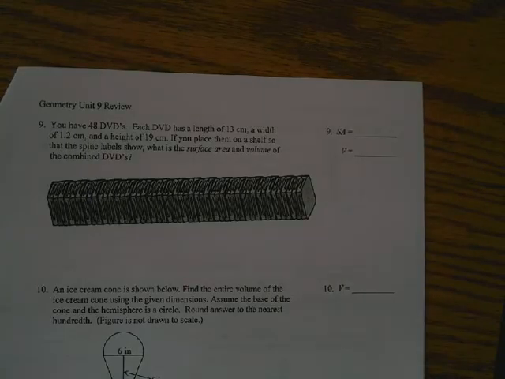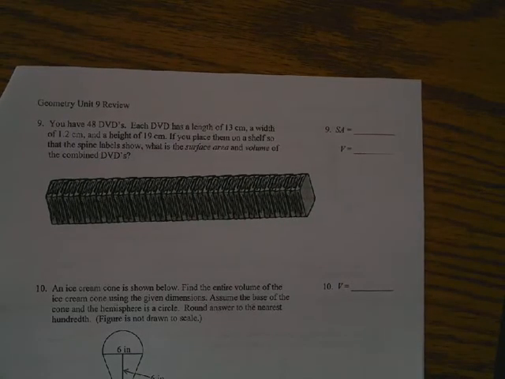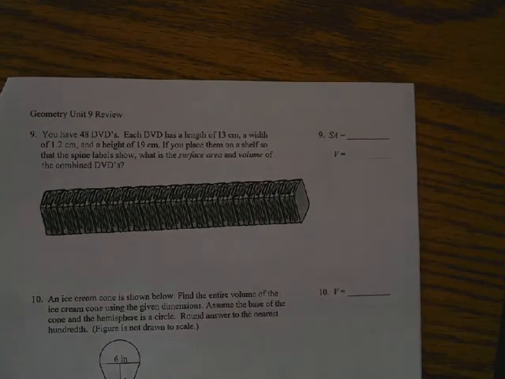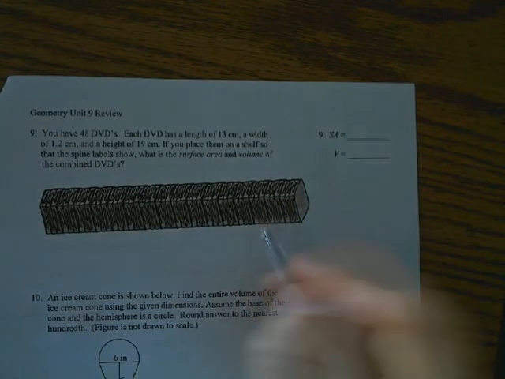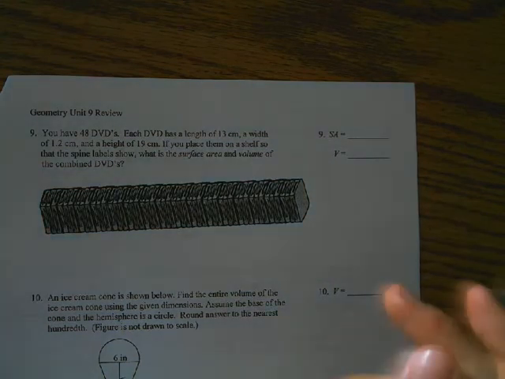This one, number 9, you have 48 DVDs. Each DVD is yay big. What's the surface area and the volume of the combined? We are going to assume that the surface area does not include the spaces in between because they are touching, thus eliminating it as surface area.